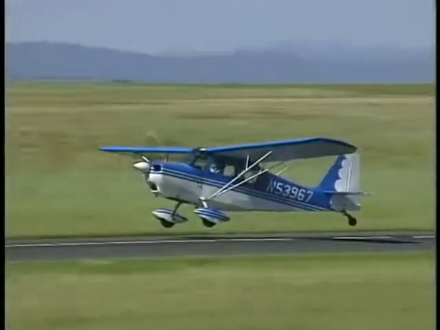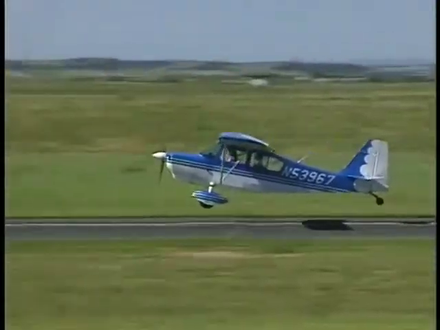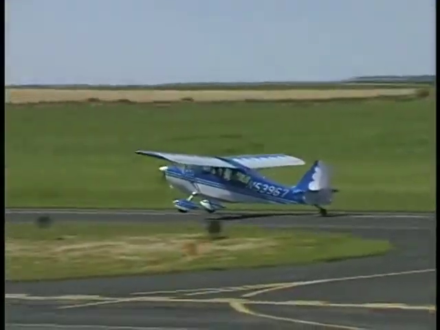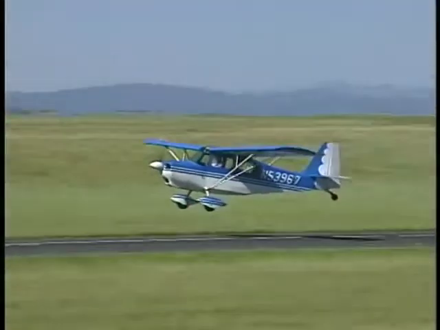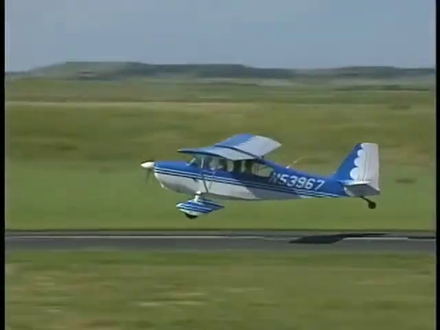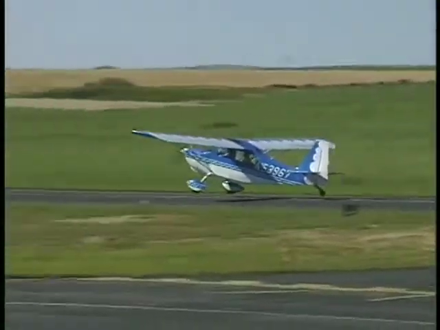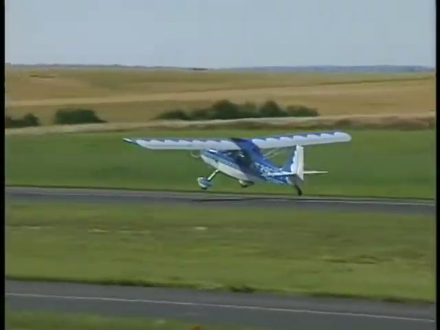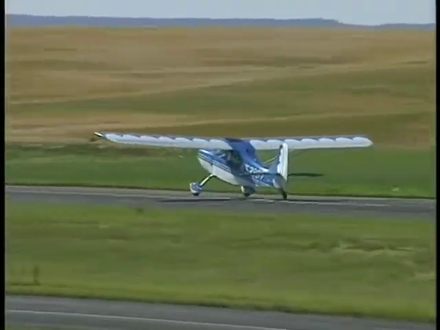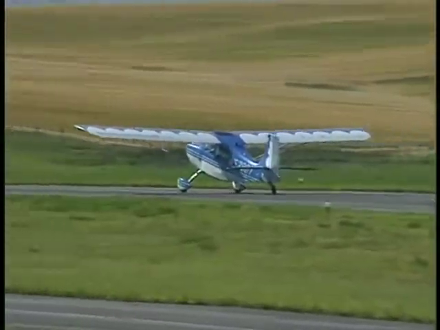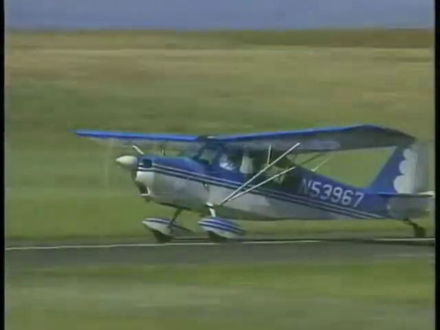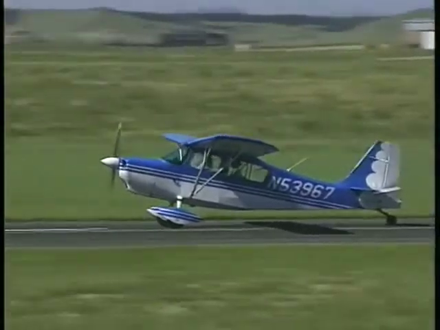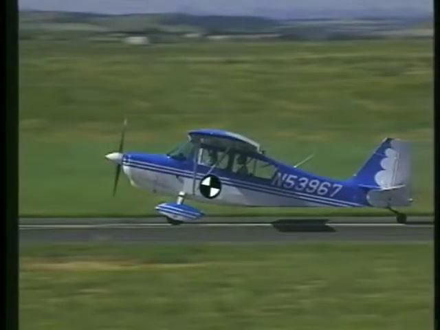During the landing, it is important that the elevator control is eased fully back to hold the tail wheel on the ground. If the tail wheel is not held on the ground during touchdown, the airplane may become airborne again. This occurs due to increased lift produced by the higher angle of attack as the tail is lowered to the runway.